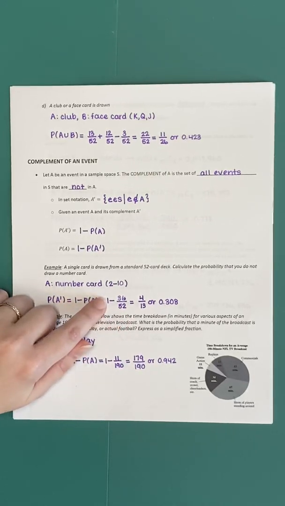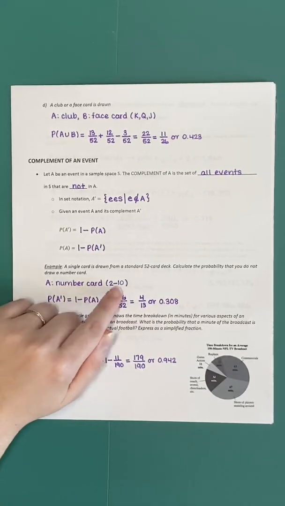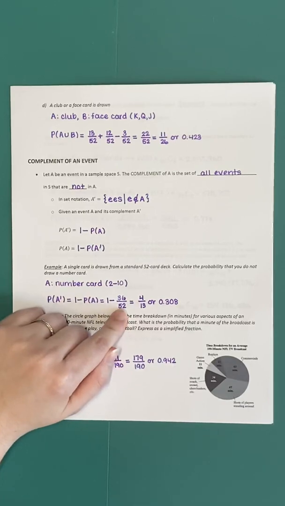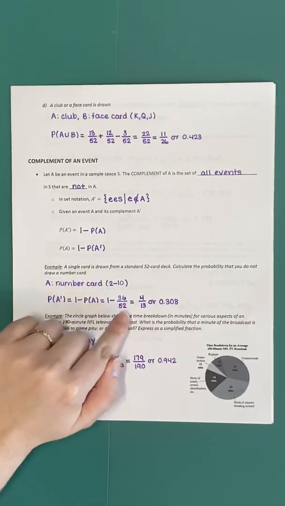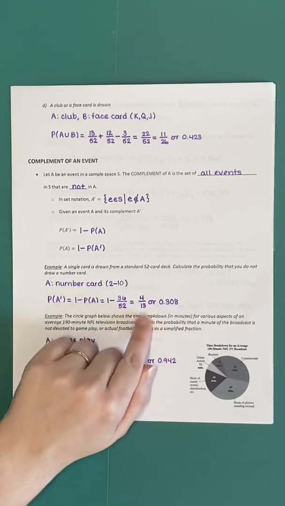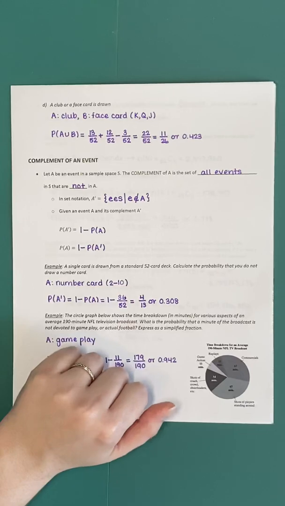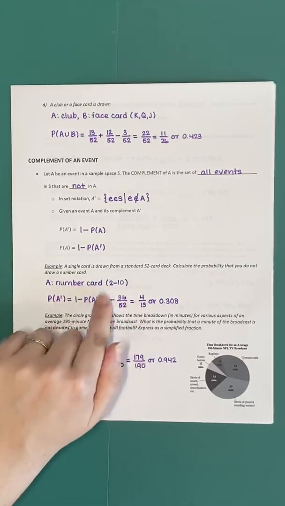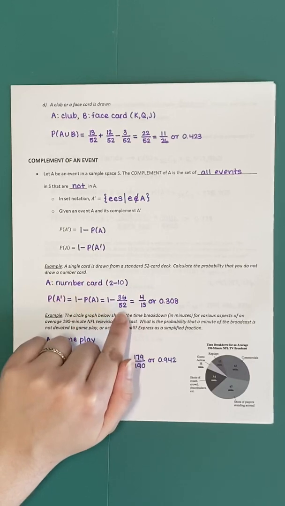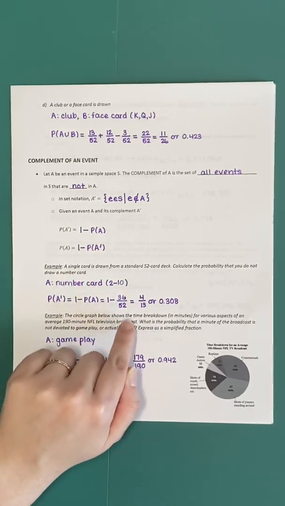Well, 1 could be written as 52 over 52. So 52 over 52 minus 36 over 52 would then give you the fraction you need. If you do this in the calculator, either you have a calculator that will give you the reduced fraction, or you have a calculator that'll give you the decimal. Now, if you have a graphing calculator, you can probably type this in, but it's going to give you a decimal. Now, be careful when you type this in. Keep in mind what this actually represents.